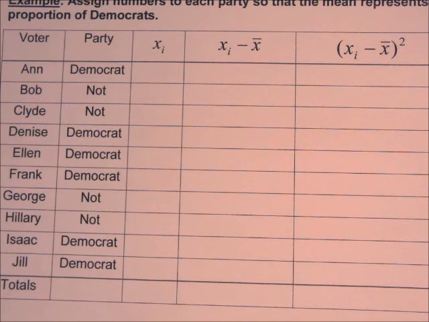For a binary variable, often you can assign values 1 and 0. If we're interested in the proportion of Democrats, we would assign 1 to a Democrat and 0 to not a Democrat, and then the sample mean would actually represent the proportion of Democrats. So that's what I'm going to do here.